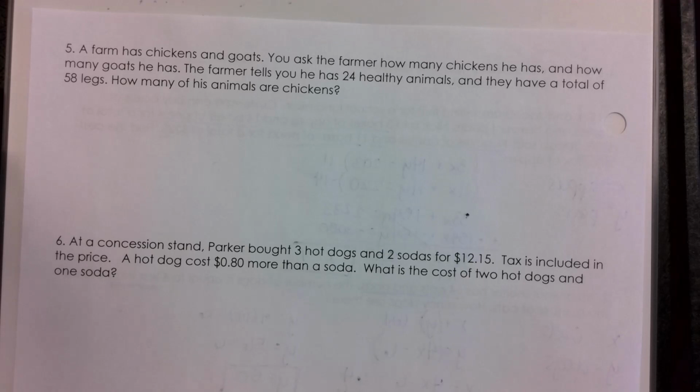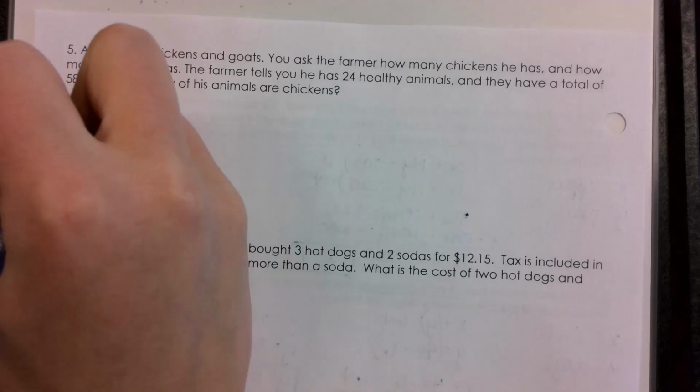We got to figure out what our variables are first. So let's start there. What are our variables going to be? X and Y, aka chickens and goats.